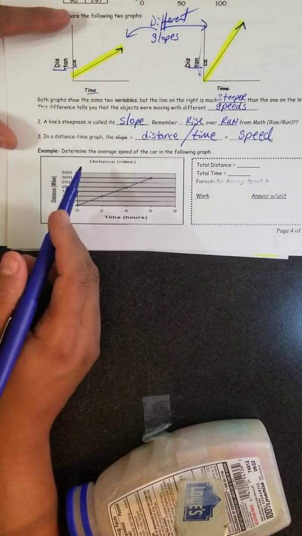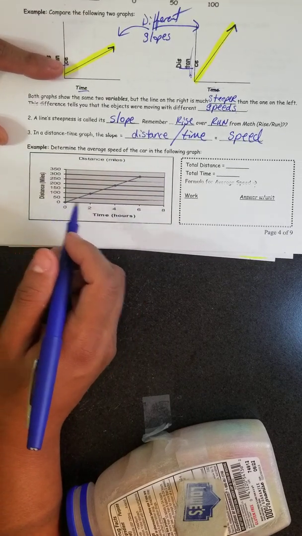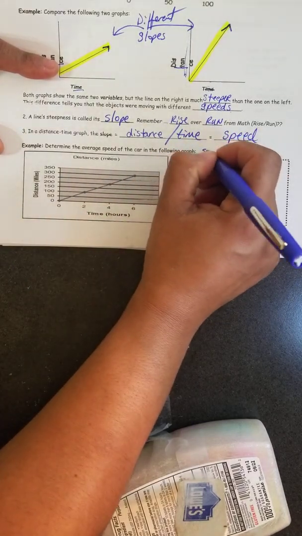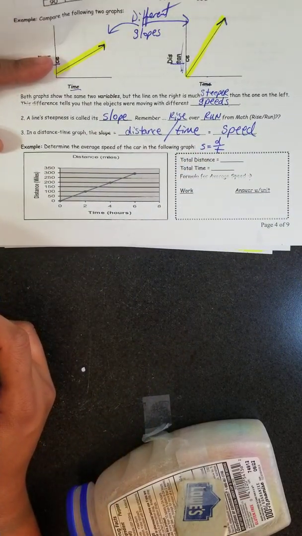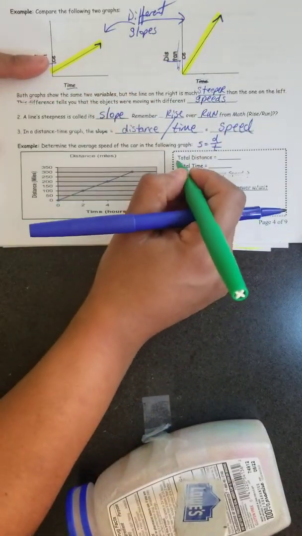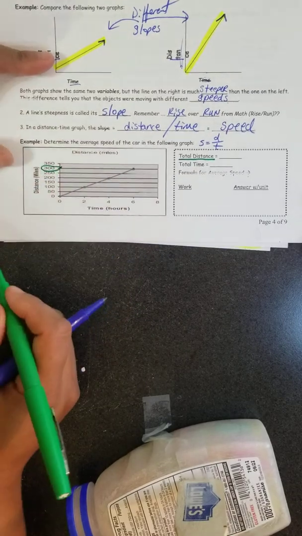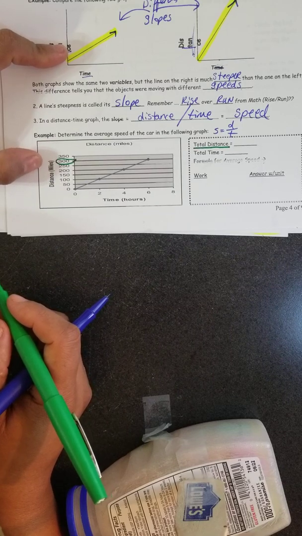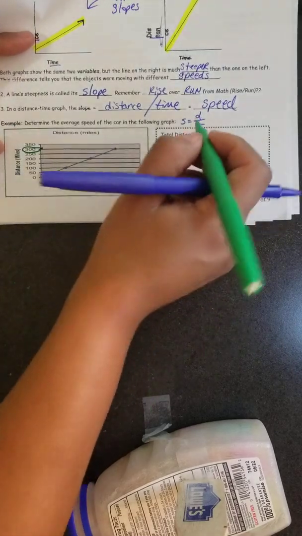Next one over here, determine the average speed of the car in the following graph. Okay, well, to figure out the speed, we know that speed equals d over t, rise over run. Okay, let's look at the total distance first. We're going to see how high up it went. Here it is. We can see on the y-axis it's 300, and look at that, it even tells you in parentheses miles. It should always tell you the SI unit that goes along with it. So 300.